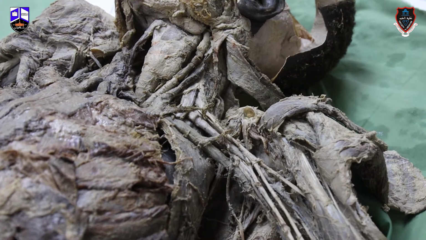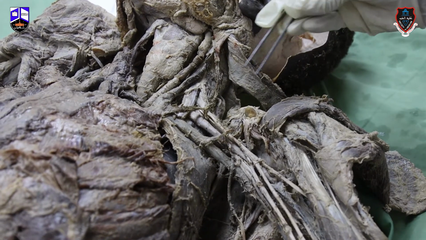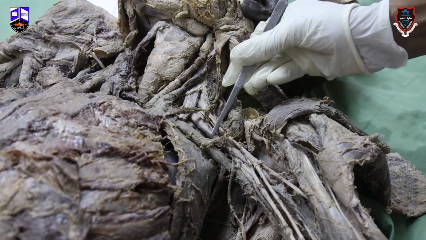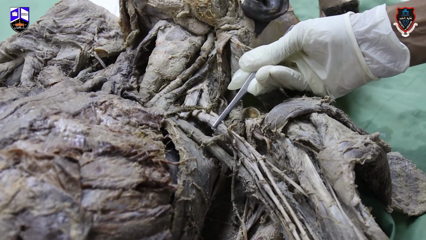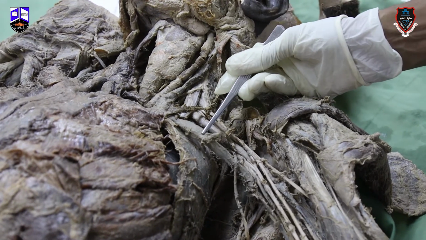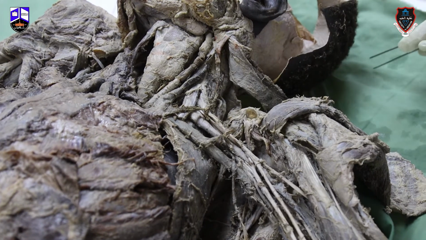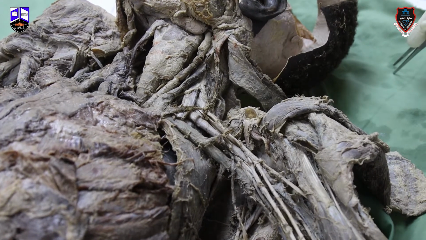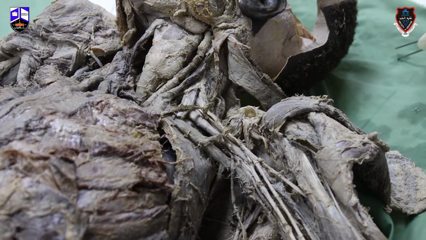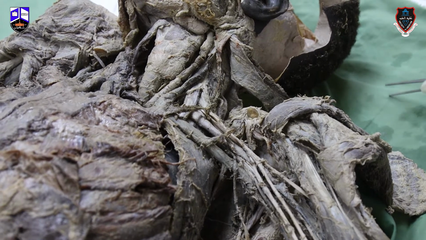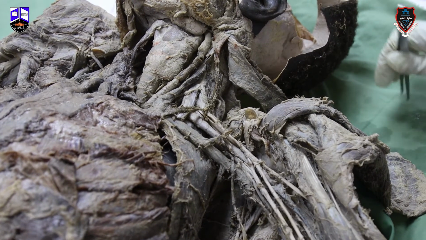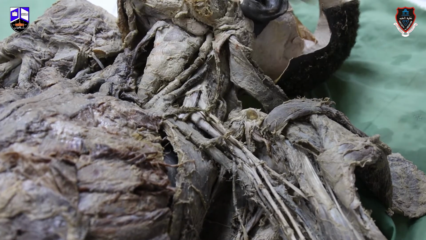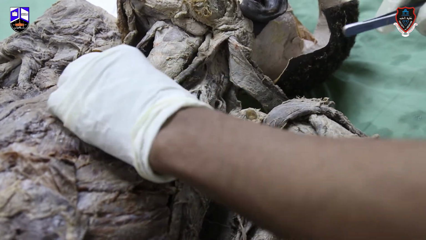As you can see here, there are two vessels. This one is the axillary artery, and this one is the axillary vein. Okay. The axillary artery is the main blood supply to the upper limb. It commences at the outer border of the first rib.